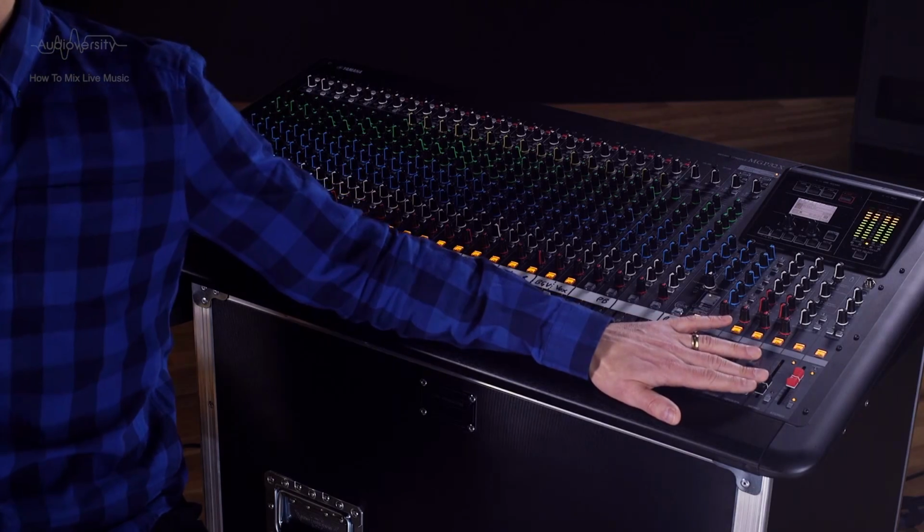Have you ever wondered what the matrix on a mixing console is used for? In this session of How to Mix Live Music, we are going to find out. And we'll talk about using the mono or sub buses too.